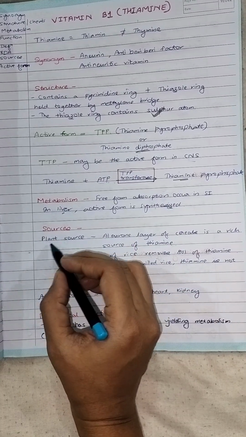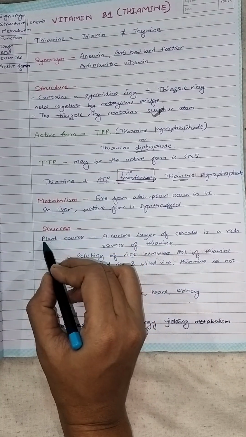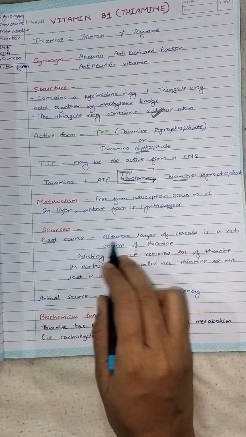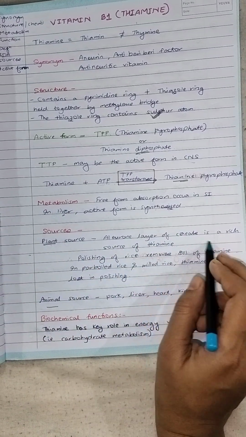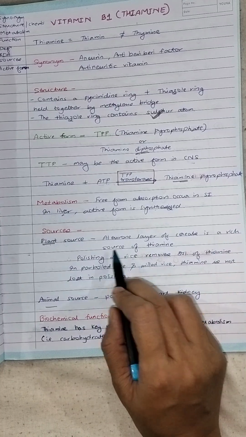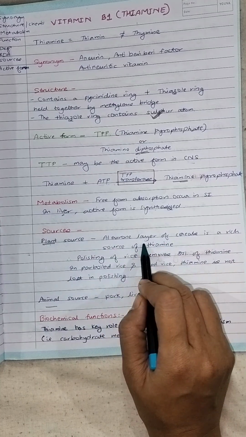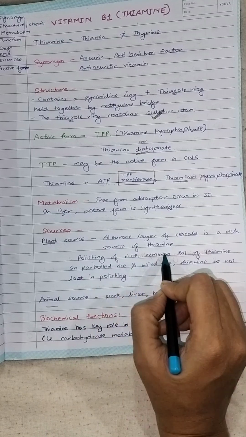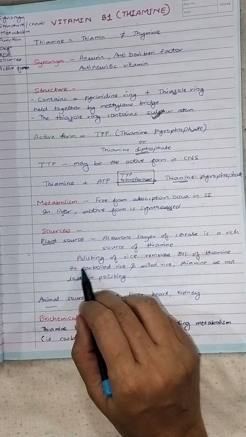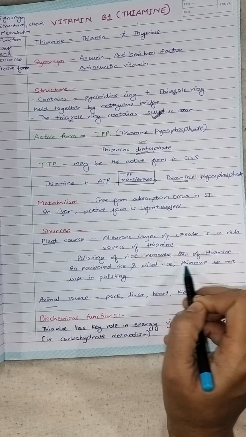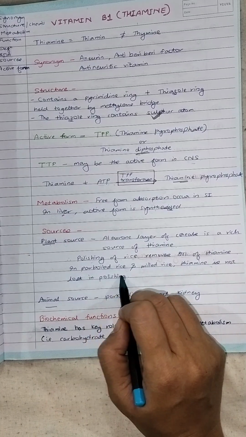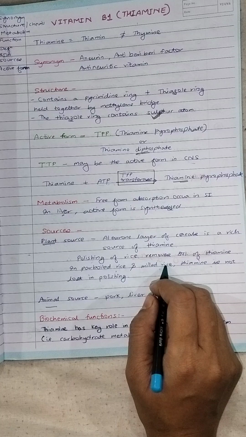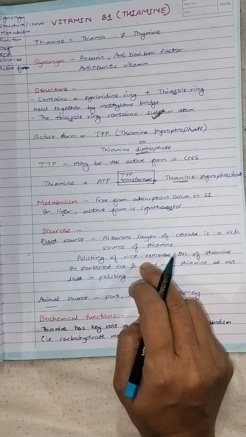In sources we always try to write the plant source as well as the animal source. The plant source: the aleurone layer of the cereals is a rich source of thiamine. So polishing of rice removes 80% of the thiamine, and in parboiled rice and milled rice thiamine is not lost in polishing. So if there is parboiling of rice or the milled rice, in that case thiamine is not lost.